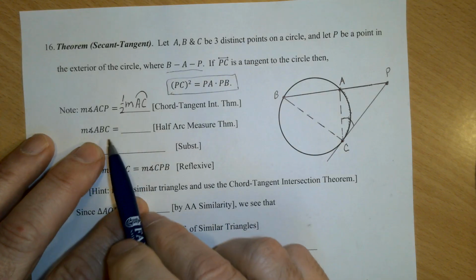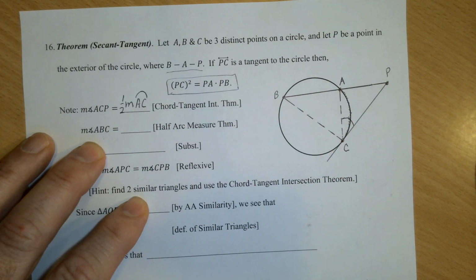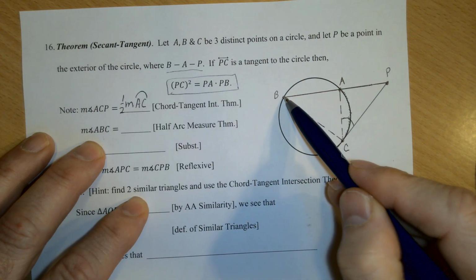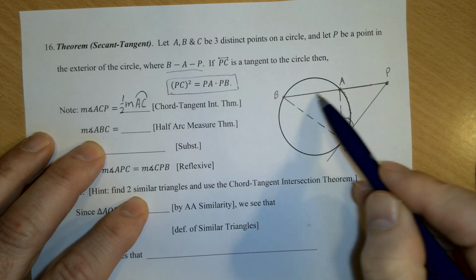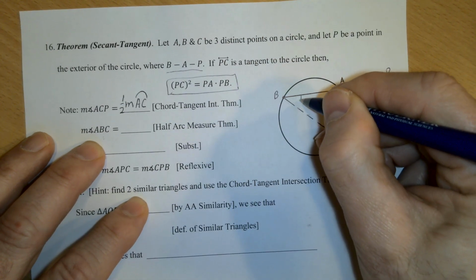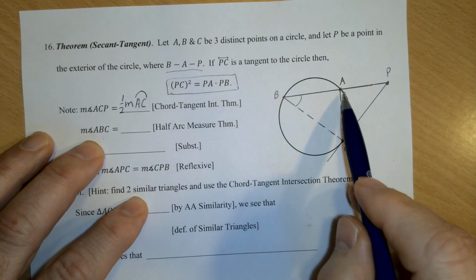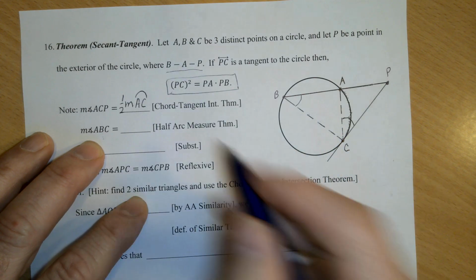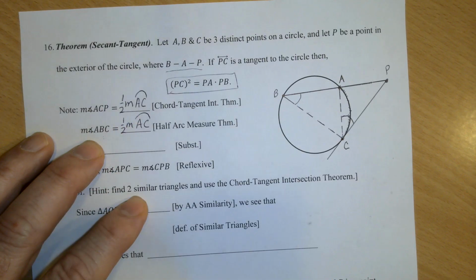Okay, now let's take a look at the measure of angle ABC. Well, that angle is an inscribed angle, ABC, and it intercepts the arc AC. So what's the measure of this angle right here? By the half arc measure theorem, it's equal to 1/2 the measure of the arc that it intercepts. It is also equal to 1/2 the measure of arc AC.